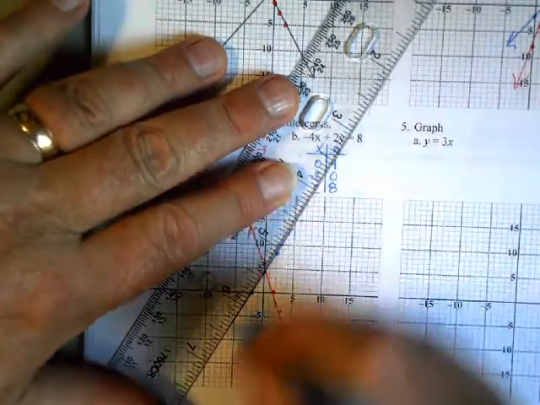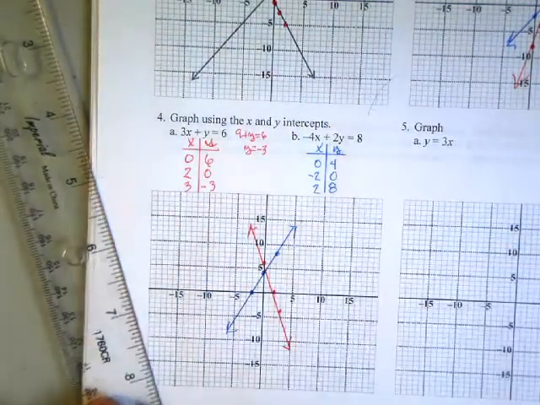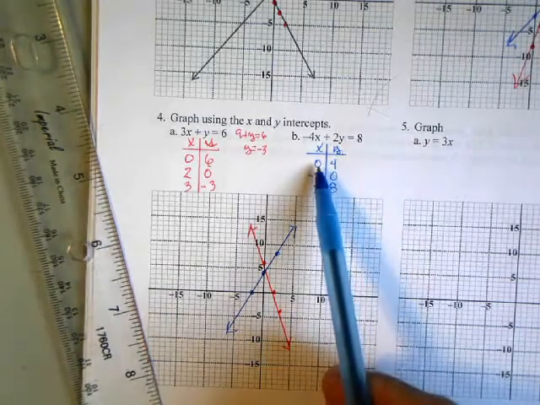2 points from the intercepts. Again, where x is 0, it's the y-intercept. Where y is 0, it's the x-intercept.